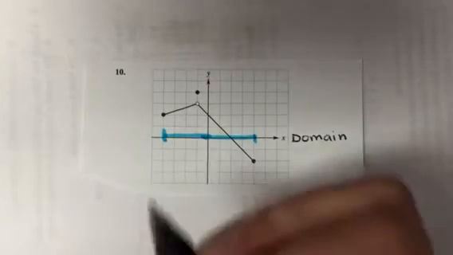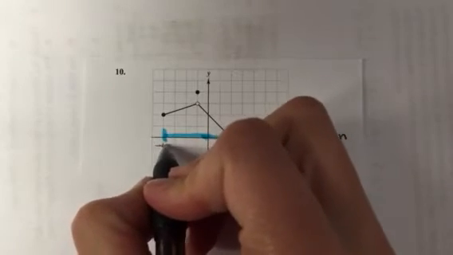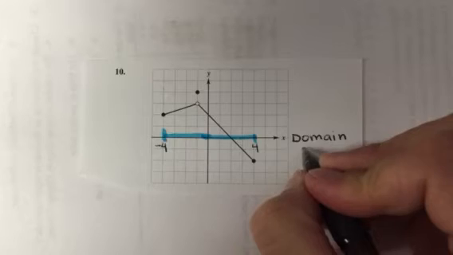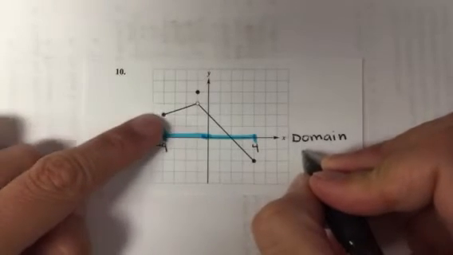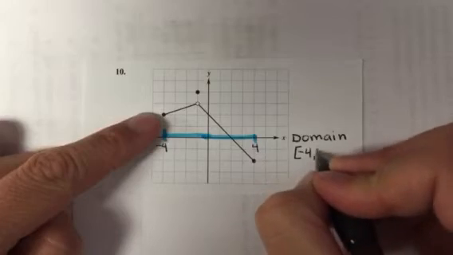So you can see that my domain goes from -4 to +4. So I'm going to write my domain, and it's including the endpoints because it has a closed dot. So it's going to be -4 to 4.